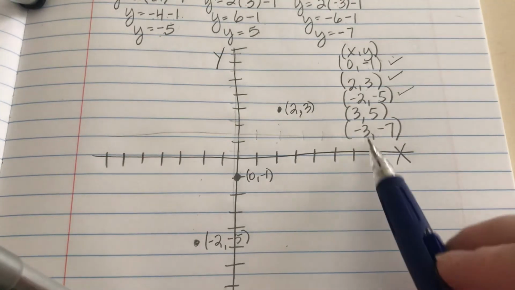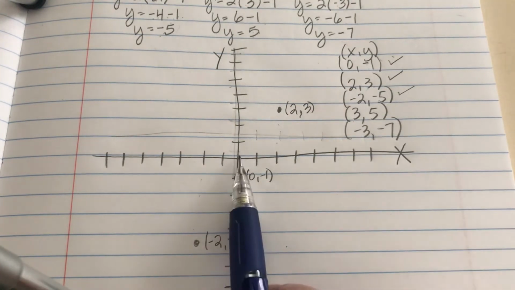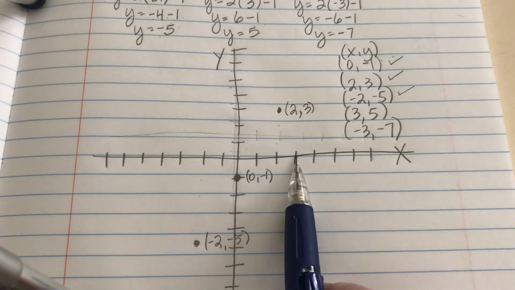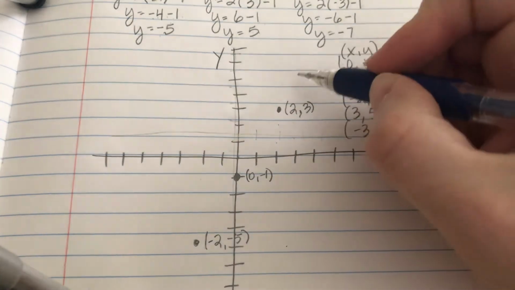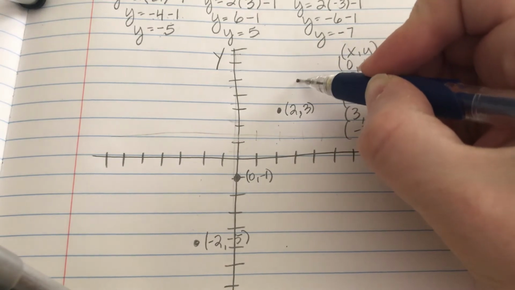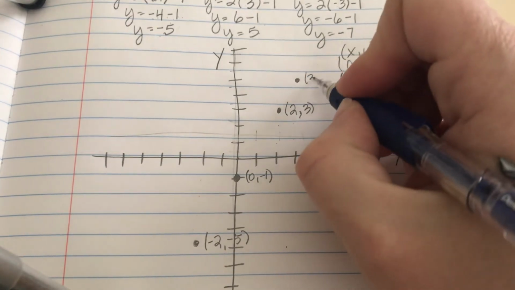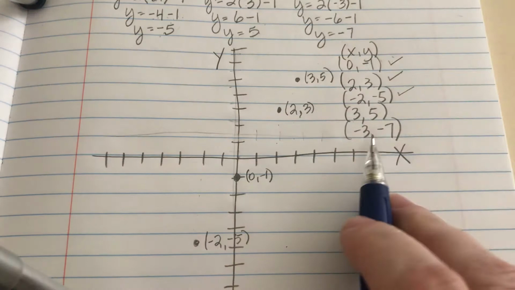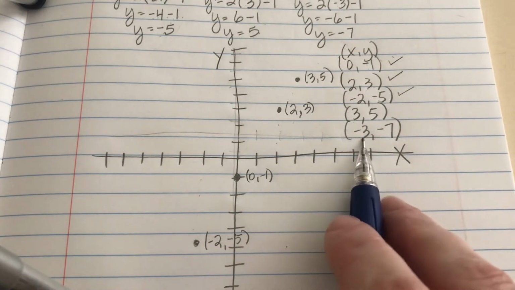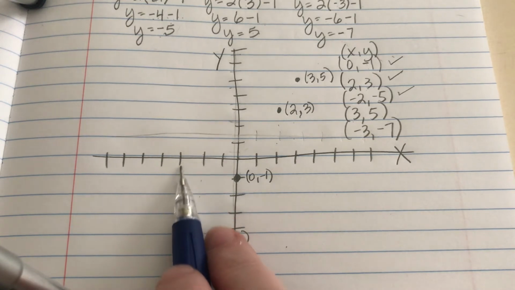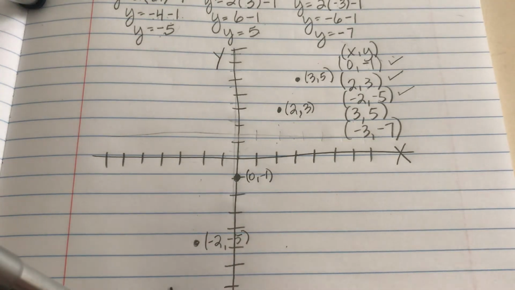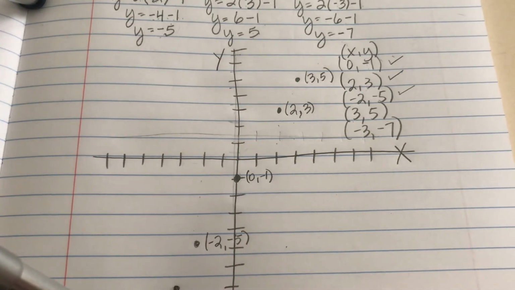So we've graphed this one. Now we're going to do (3, 5), moving to the right 3, and then up 1, 2, 3, 4, 5. So I'd say approximately right there is the point (3, 5). And our last point is both negative. So first our x is going to start at -3. And our y is going to be -7 all the way down here.